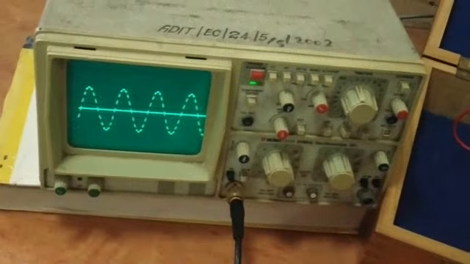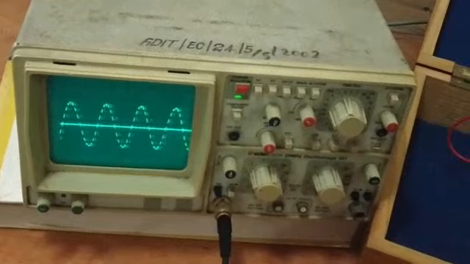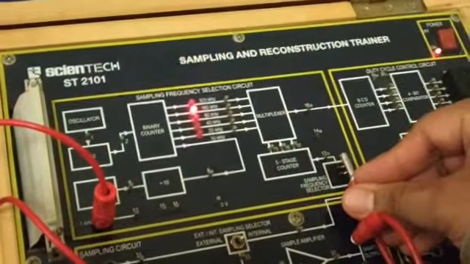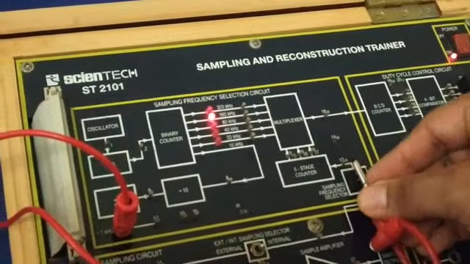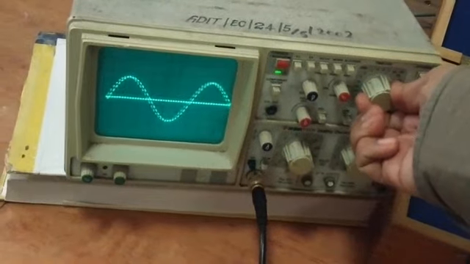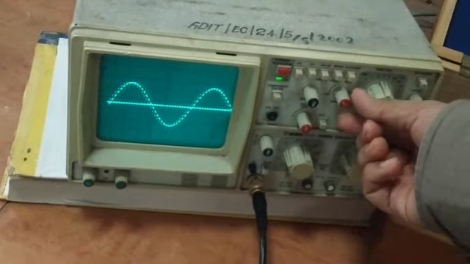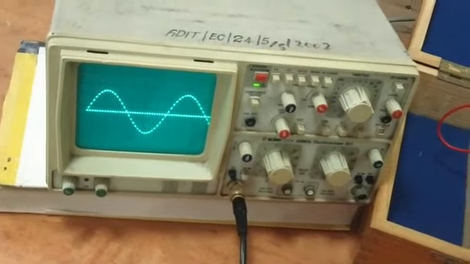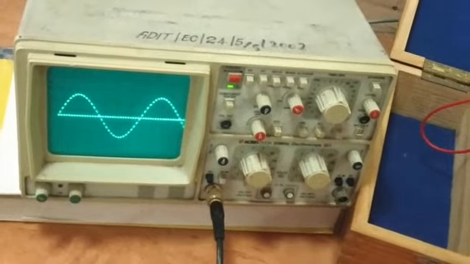Again I will increase the sampling frequency to 160 kilohertz. Now you see the waveform. There are more samples, as you can see. Again I will be changing the sampling frequency to 320 kilohertz. You can see this is the highest frequency available on the kit. There are more samples over here. So these are the sampled waveforms.